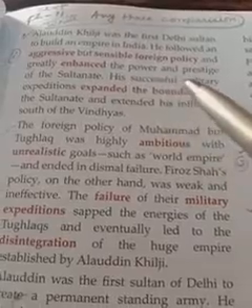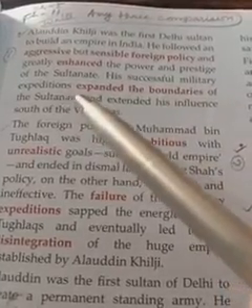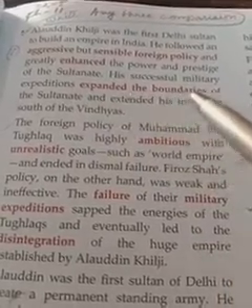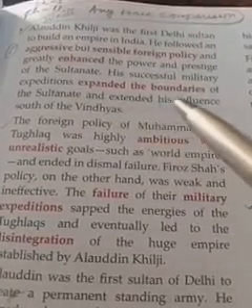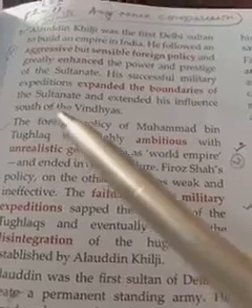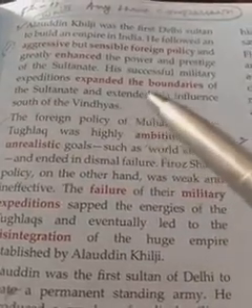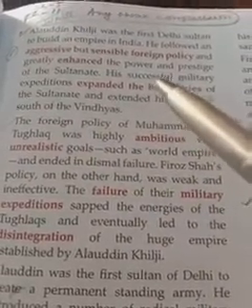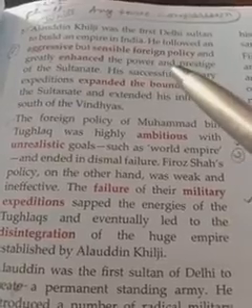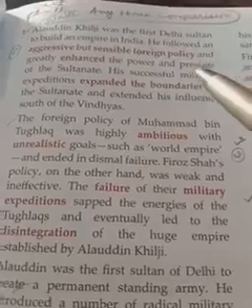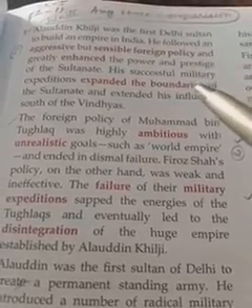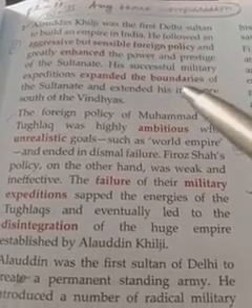His successful military expeditions expanded the boundaries of the Sultanate and extended his influence south of the Vindhyas. Means he had expanded his kingdom. In the north he had conquered, and then in the south towards the Vindhyas his boundary had been extended.